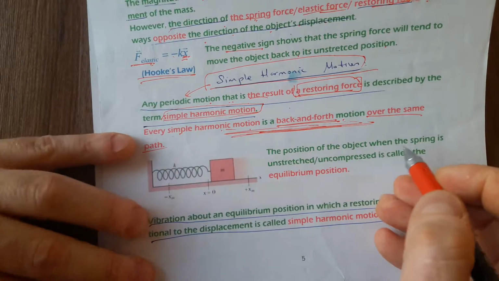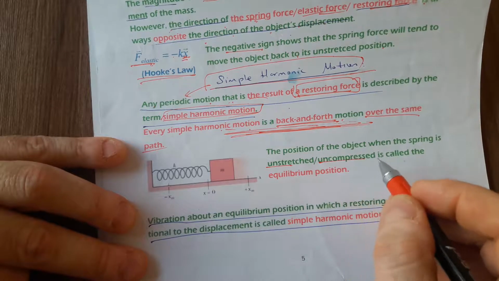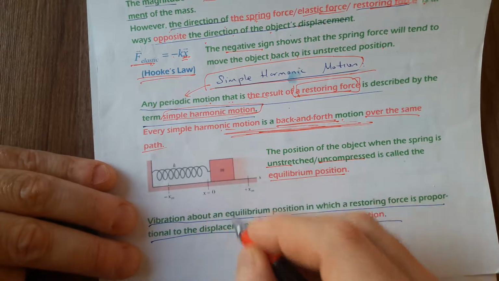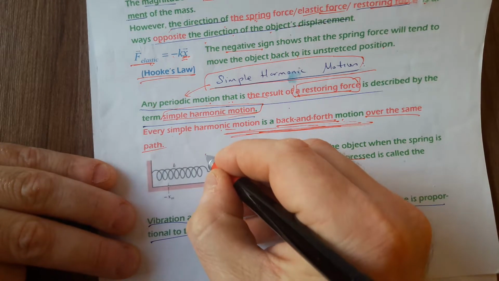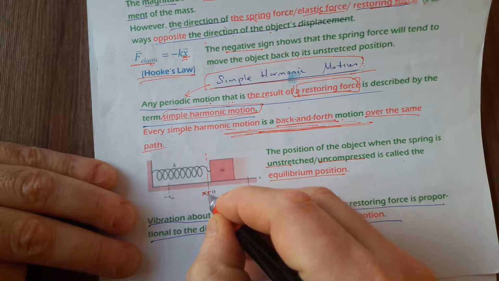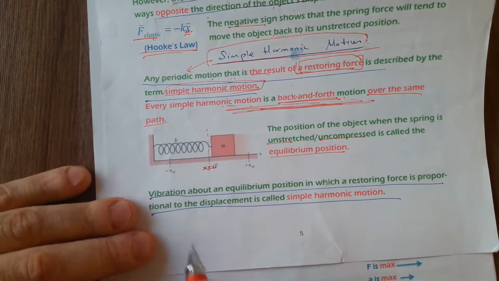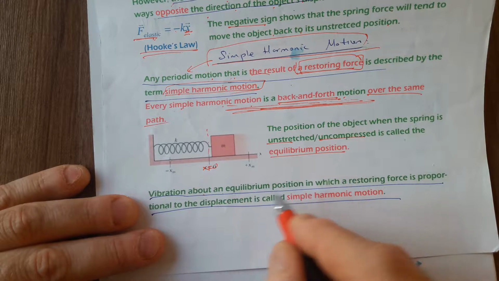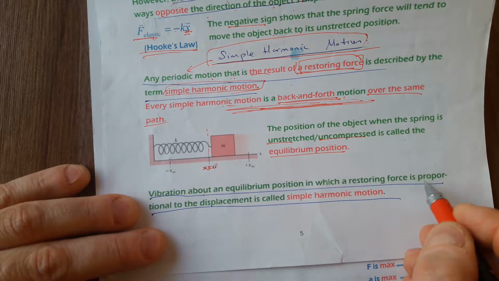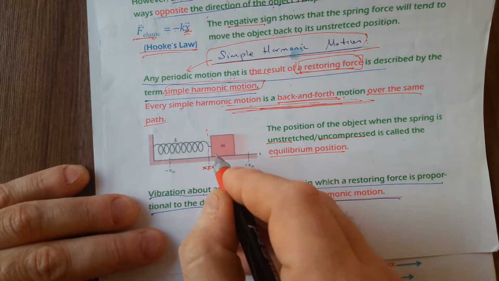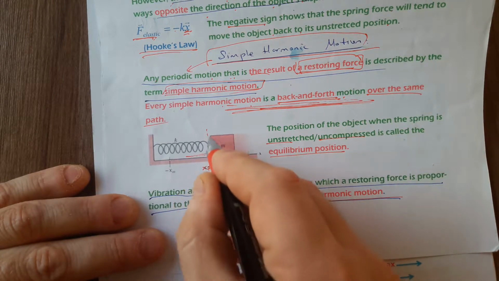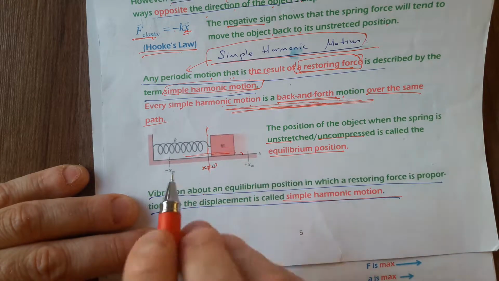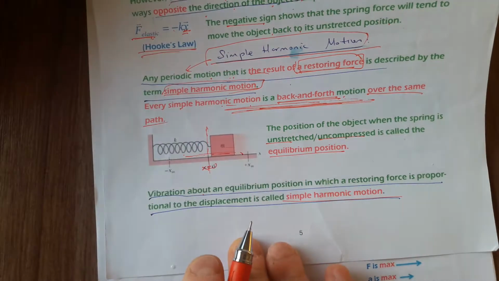The position of the object when the spring is unstretched or uncompressed, the original position, is called the equilibrium position. Generally, this original position is represented by x = 0. No stretch, no compression. Variation about an equilibrium position, in which a restoring force is proportional to displacement, is called simple harmonic motion. If the object is continuously moving about this point, right, left, right, left, this kind of motion is known as simple harmonic motion.